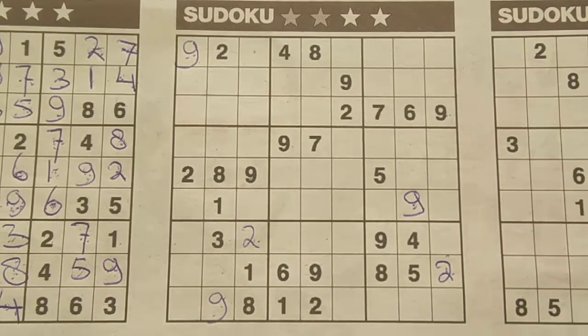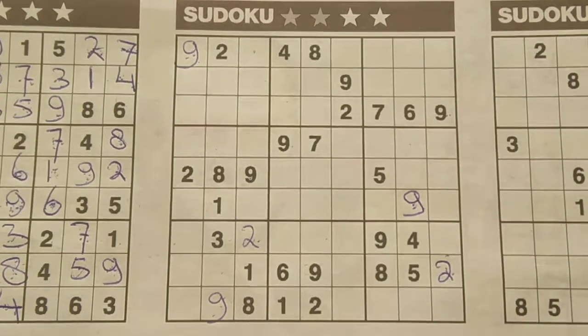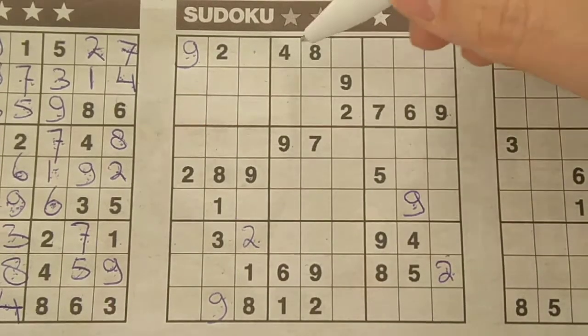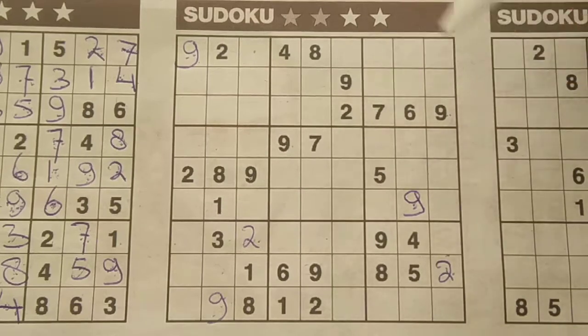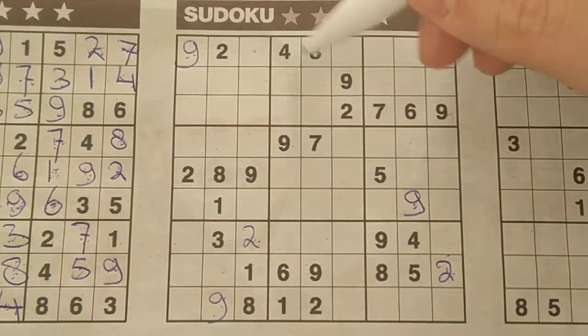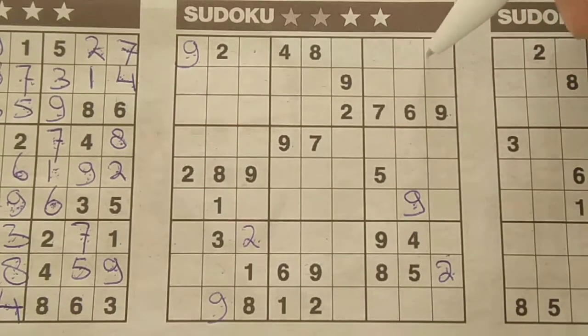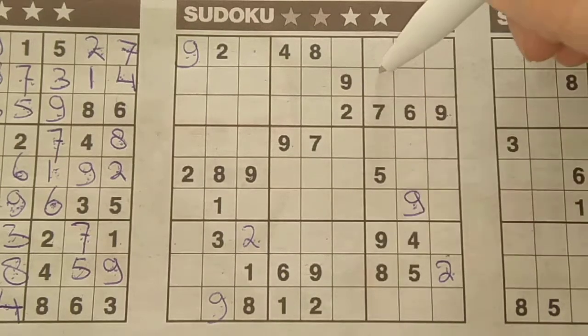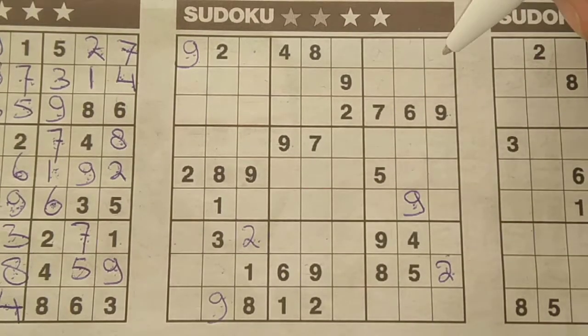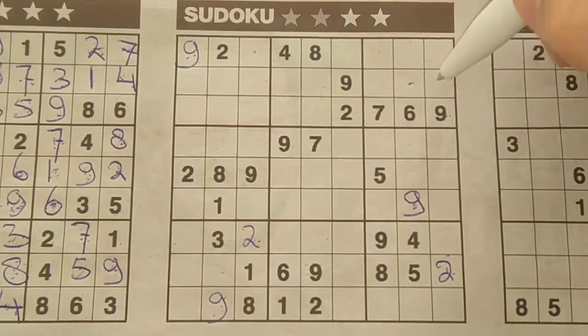Then we go to this big square, 6 missing numbers. One of the missing numbers is an 8. I see there an 8, so no 8 in these 3 boxes. There also an 8, so no 8 in these 2 boxes. So the 8 could be here or could be there.